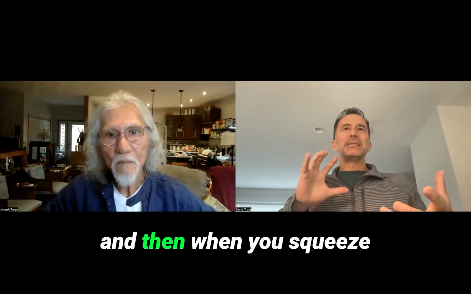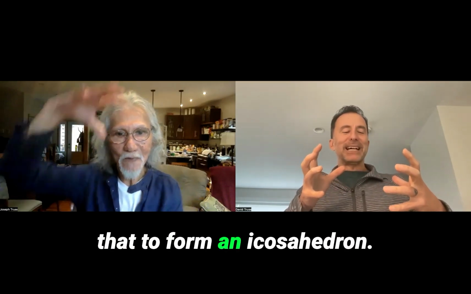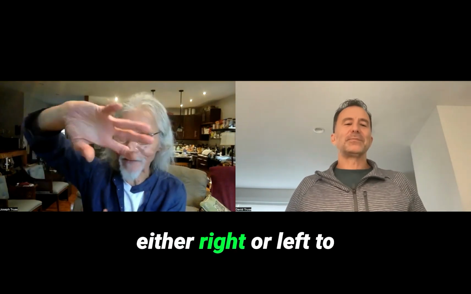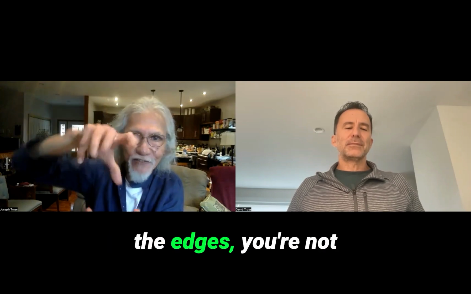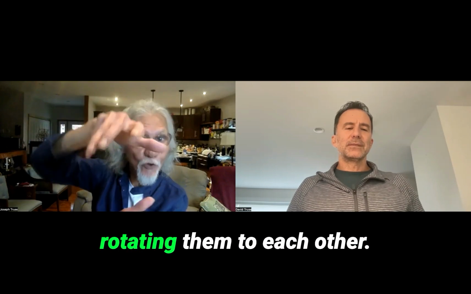And then when you squeeze that to form an icosahedron, compressing the sphere, again you have to turn either right or left to get it to compress. Because you're not shortening the edges; you're bringing them together by rotating them relative to each other.